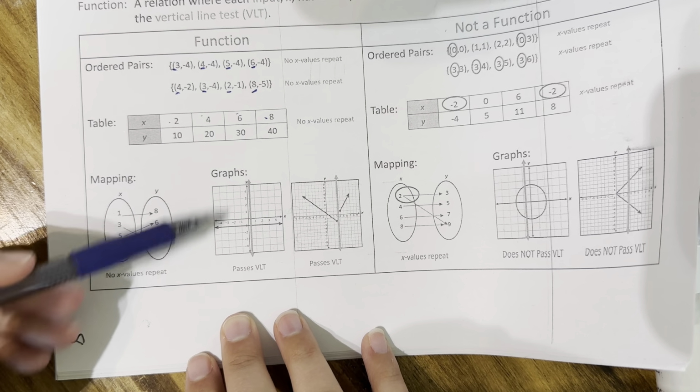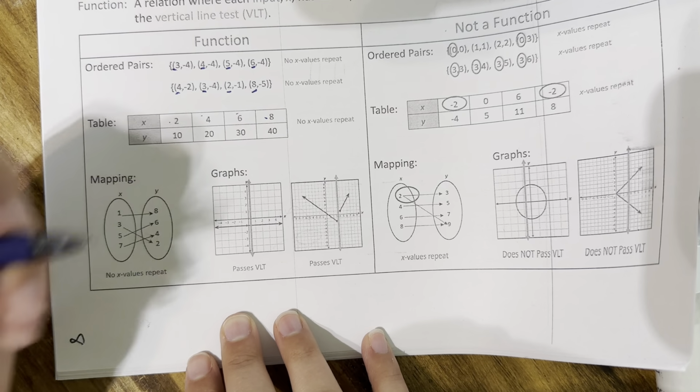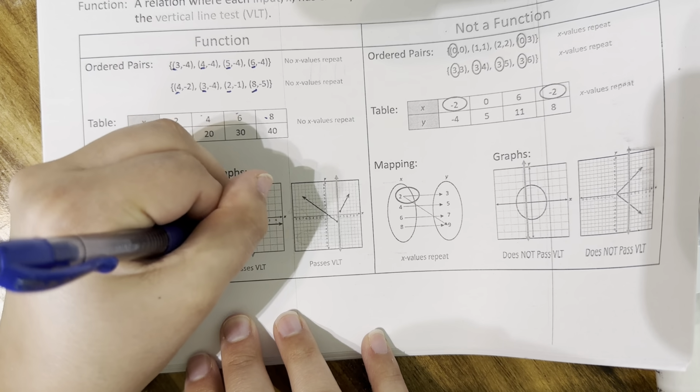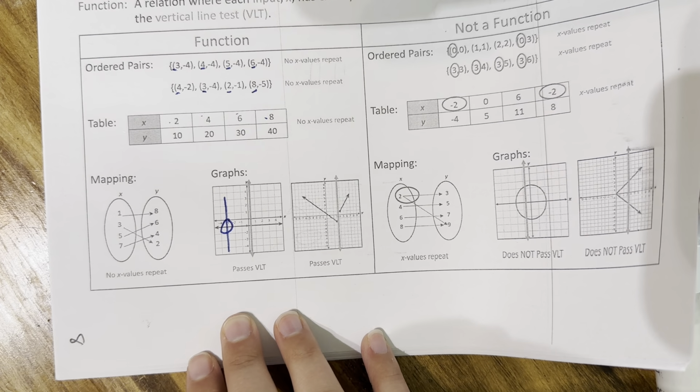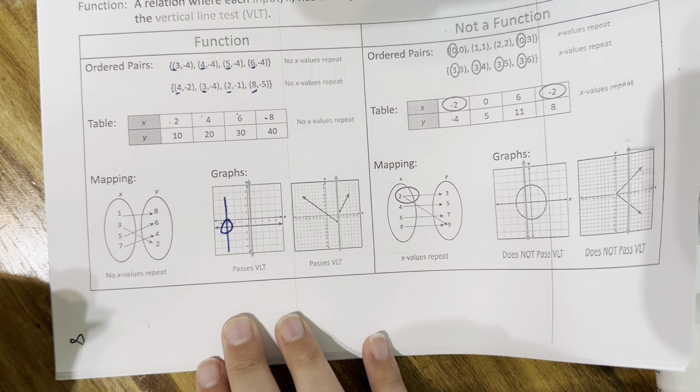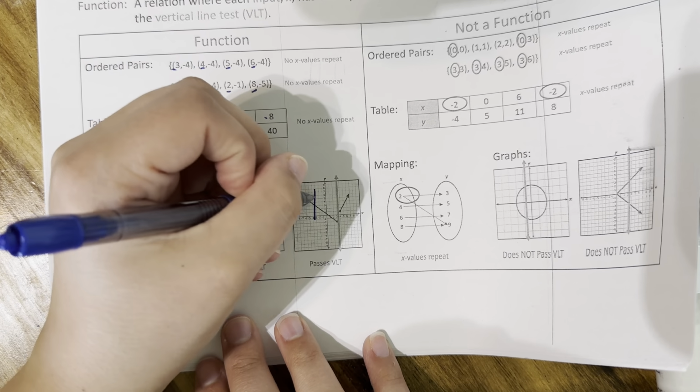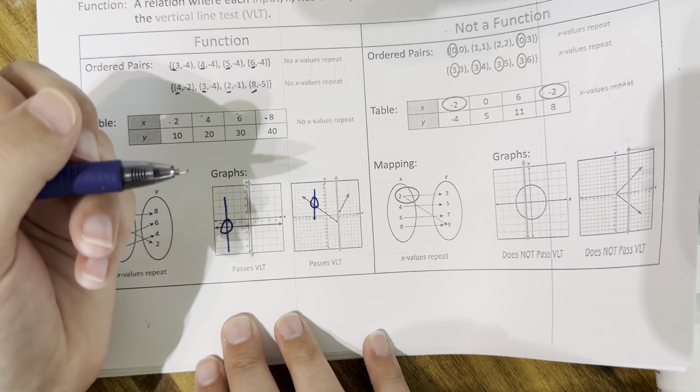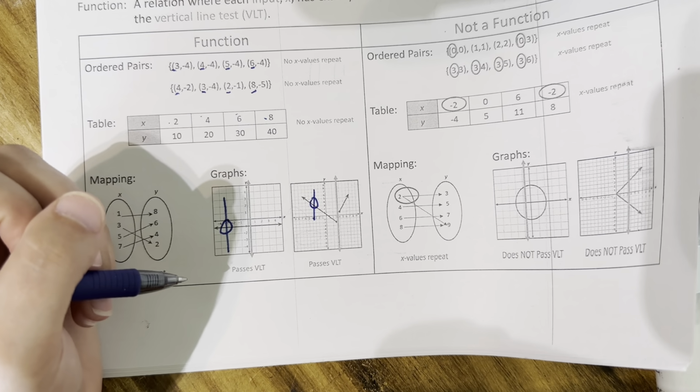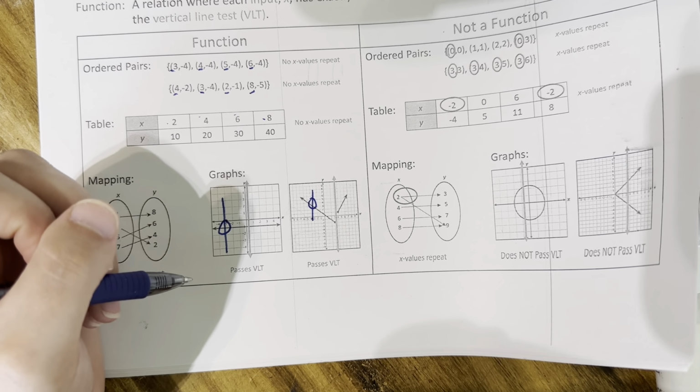For graphs, it has to pass the vertical line test. That means I should be able to draw a vertical line anywhere on my graph, and it should only touch the graph one time. So like right here, I could draw a vertical line anywhere. It's only going to touch it one time. Those are all functions.